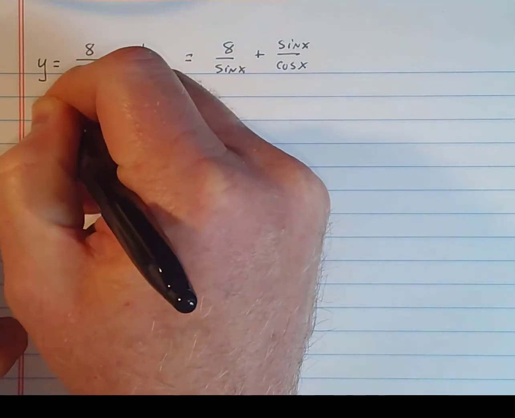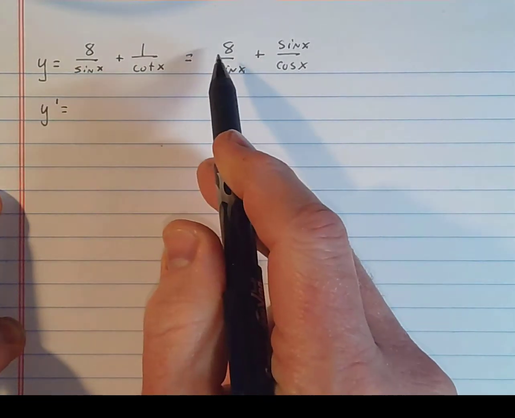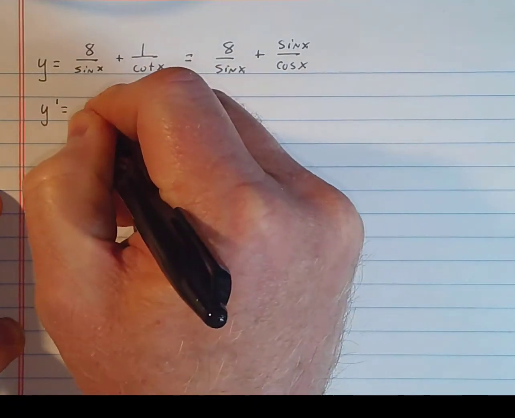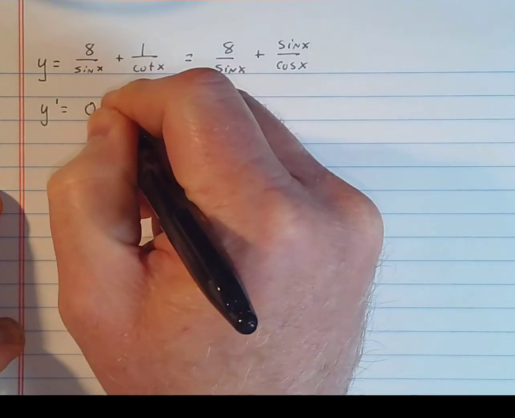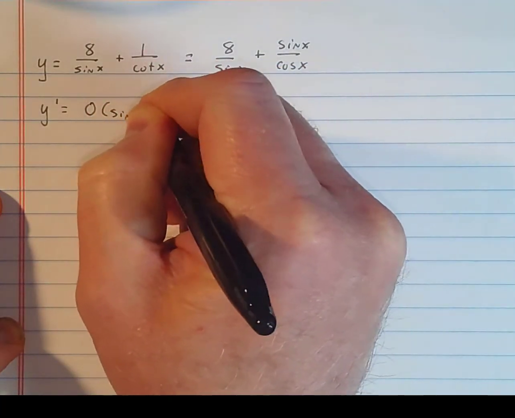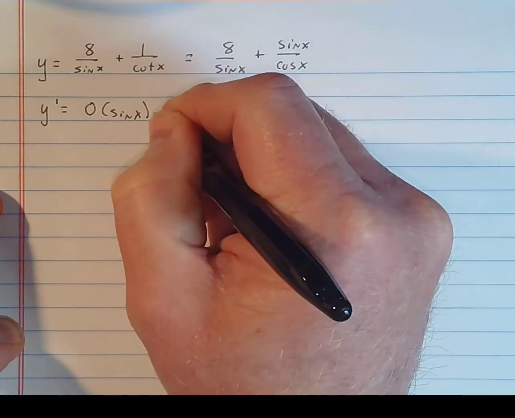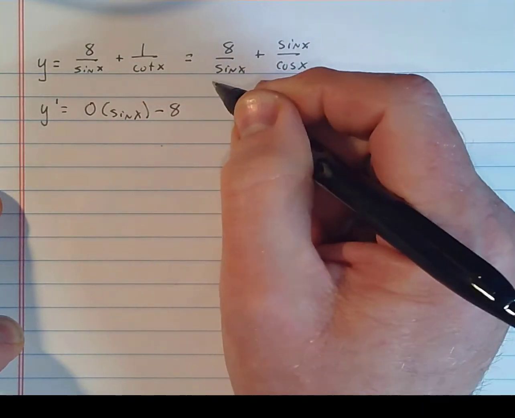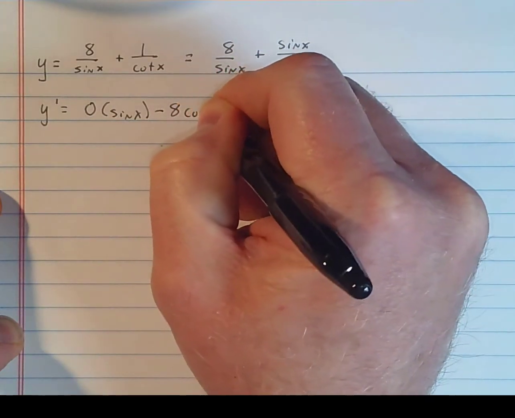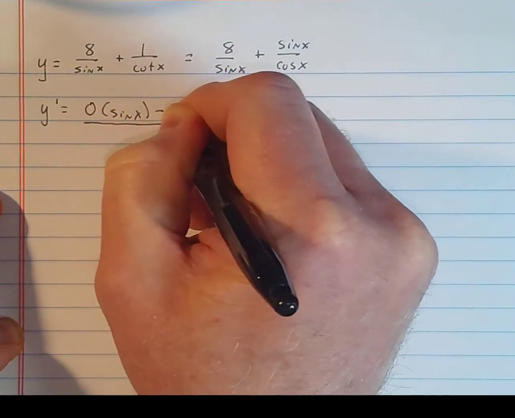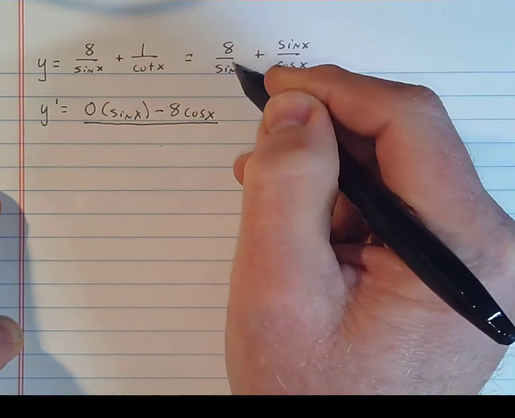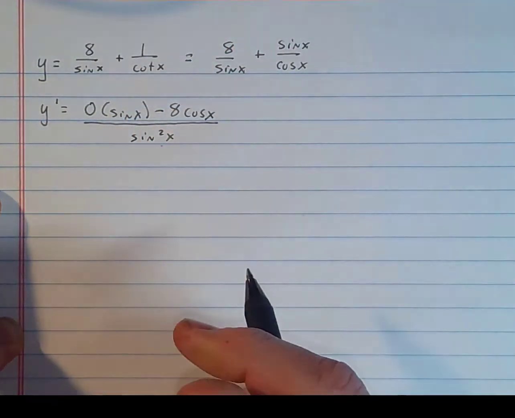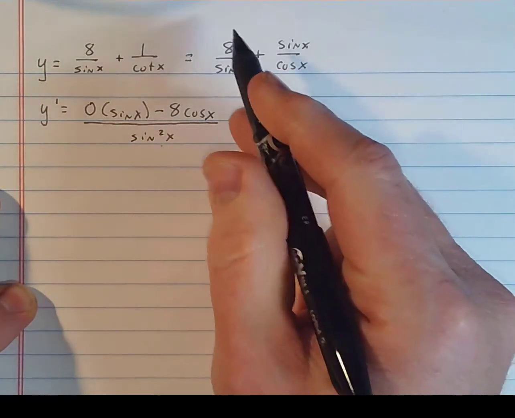Okay, so y prime is equal to, u over v. So I've got u prime, which is 0, times v, which is sine x, minus u, which is 8, and v prime, so the derivative of sine x is going to be cosine x. And all of that goes over the denominator squared. So that's over sine squared x. Okay, so I've got the derivative of this first term.